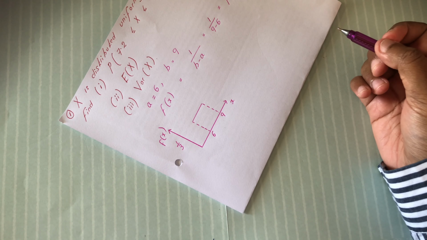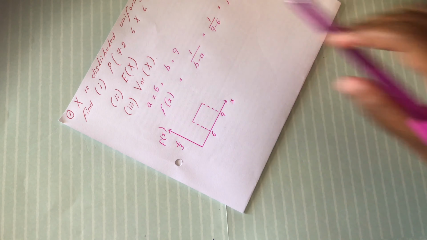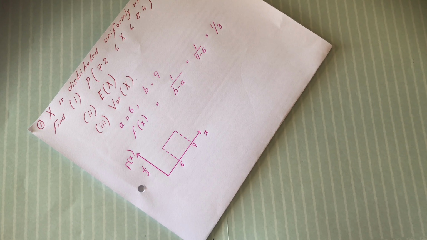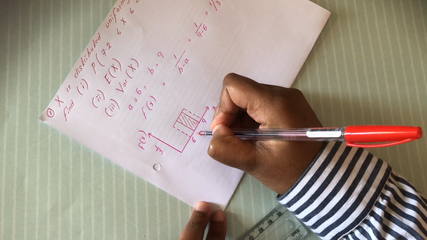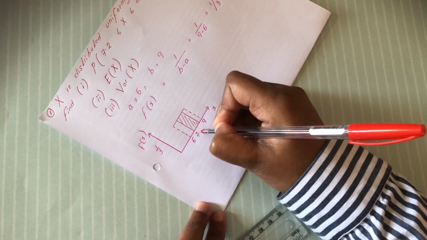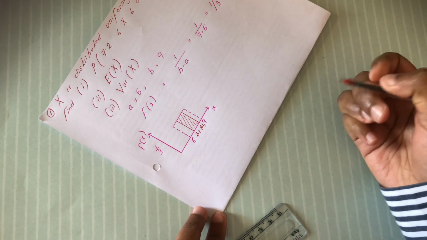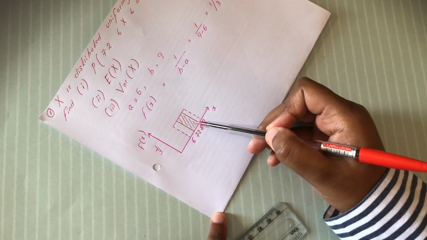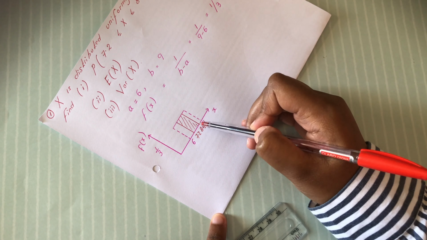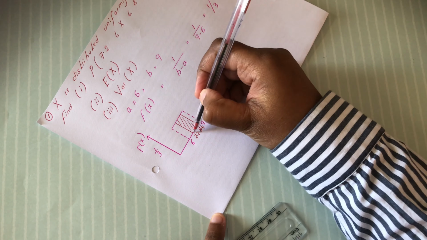You're asked to find the probability that x lies between 7.2 and 8.4. We need to find this probability. So this is 7.2, 8.4. Now we need to find this shaded area. This is a rectangle. To find the area, we simply take the length times the width.